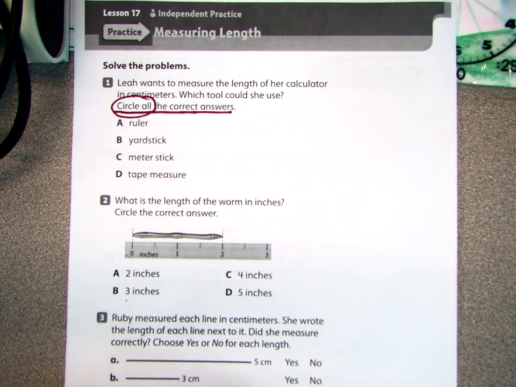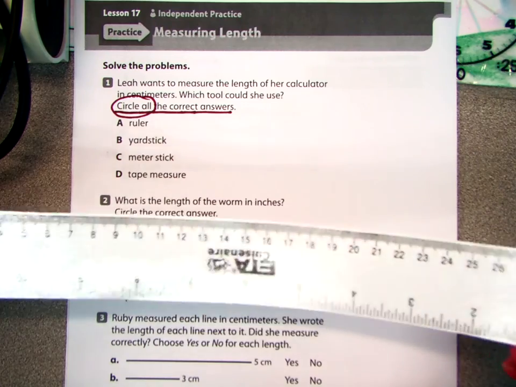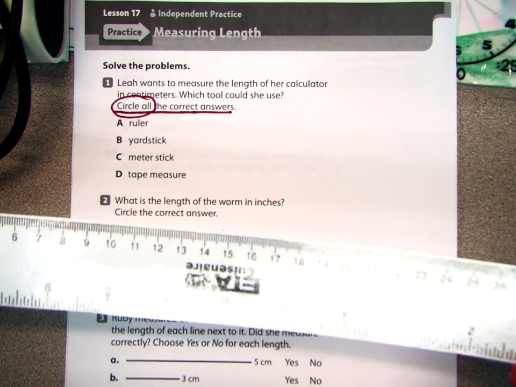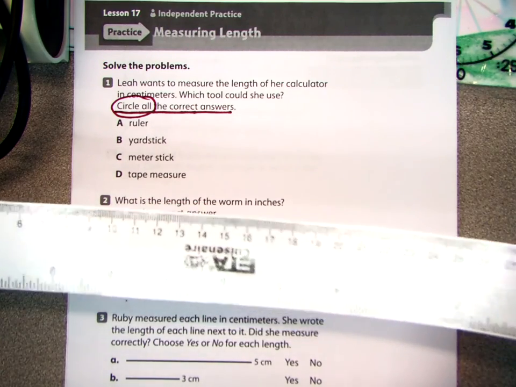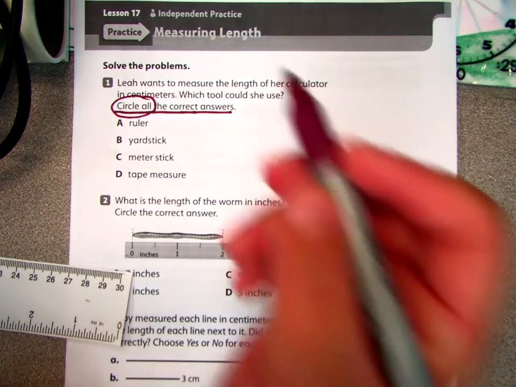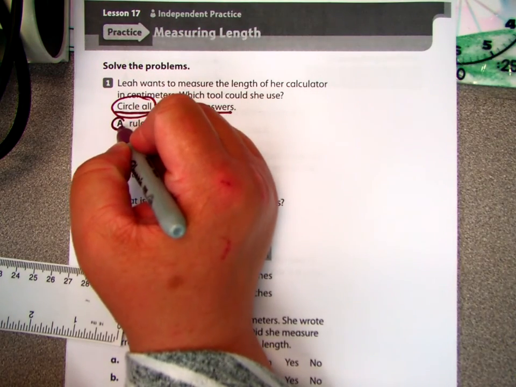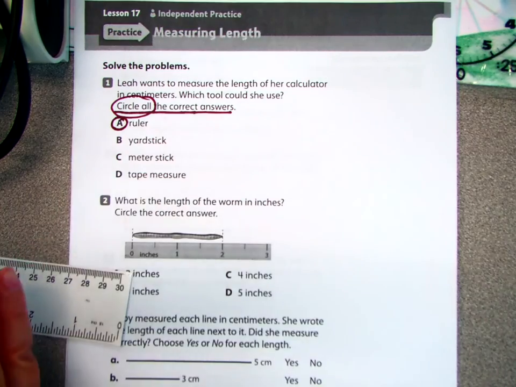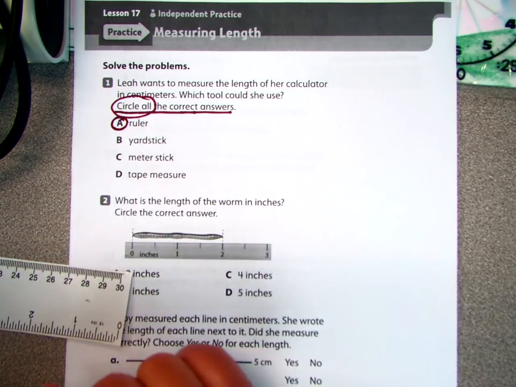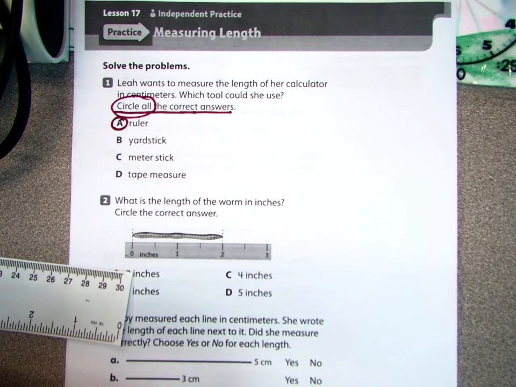Well, how about our ruler? It has inches and centimeters. You think she could use that to measure a calculator? Okay, I think so. How about a yardstick? Remember, a yardstick is very long, very large. Calculators are a little smaller. What do you think? I'm not sure about that. So let's move on to the next one and look at our other possible answers.